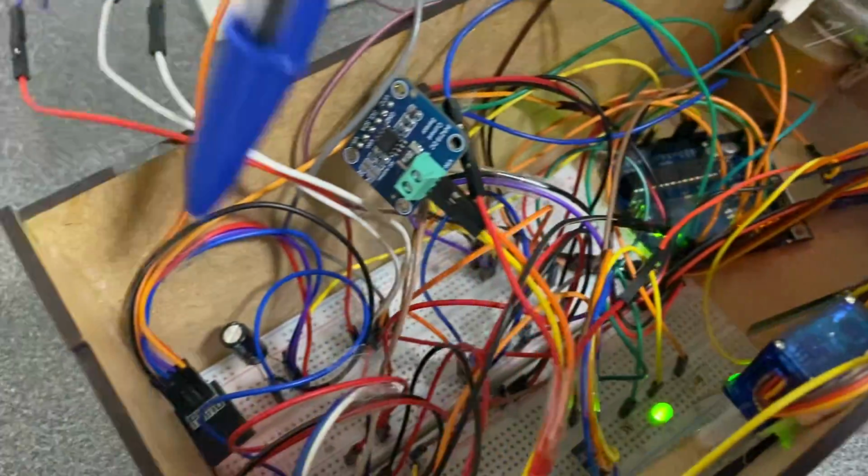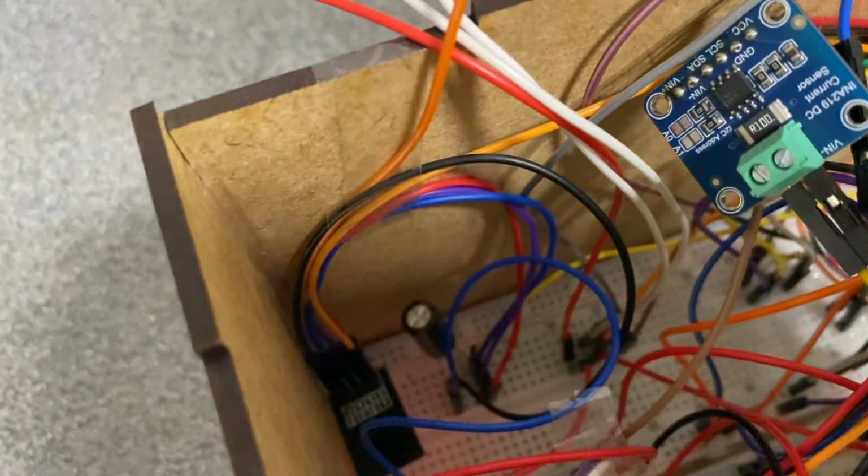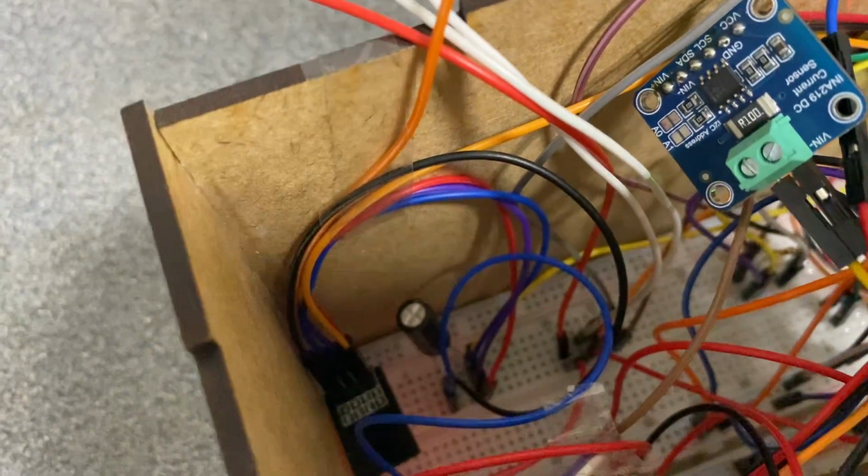I also used a microcontroller for reading the sensors and logging data onto my ThingSpeak.